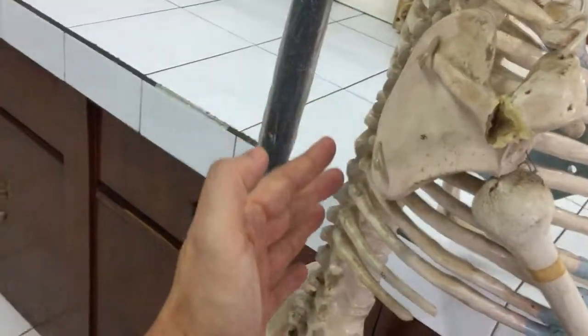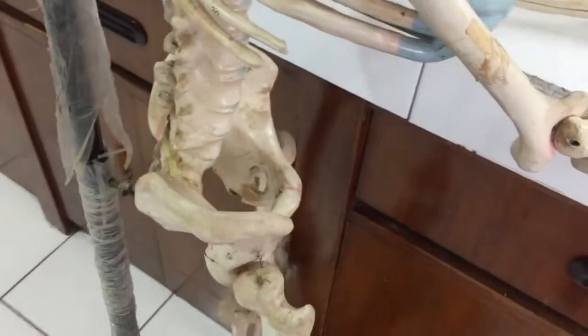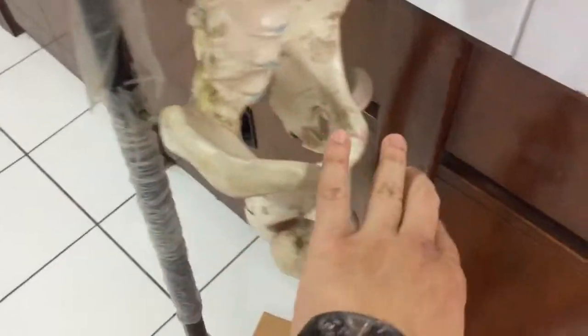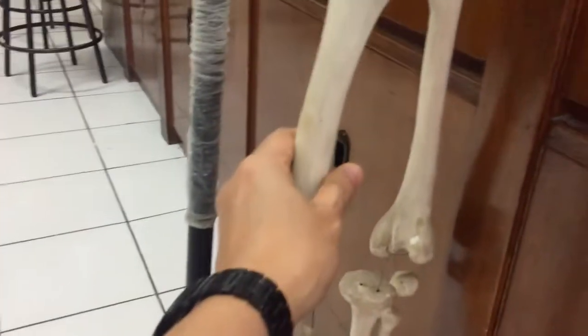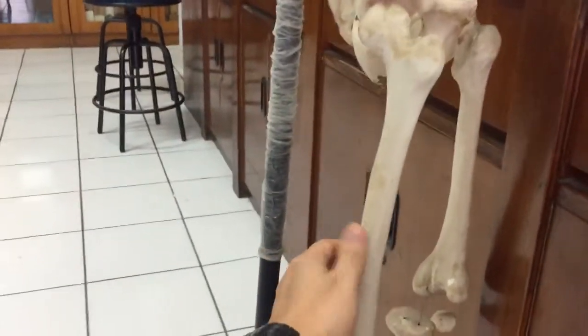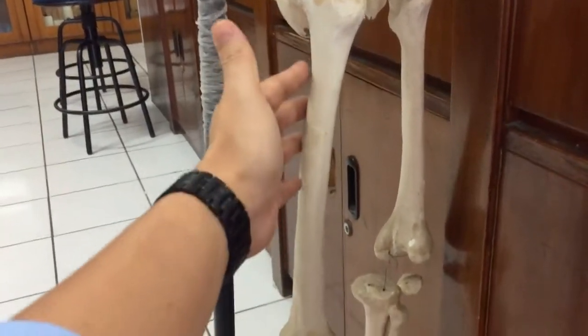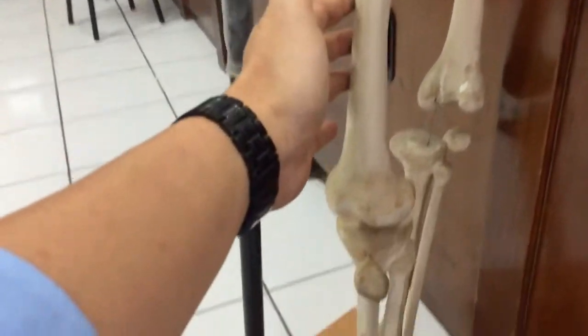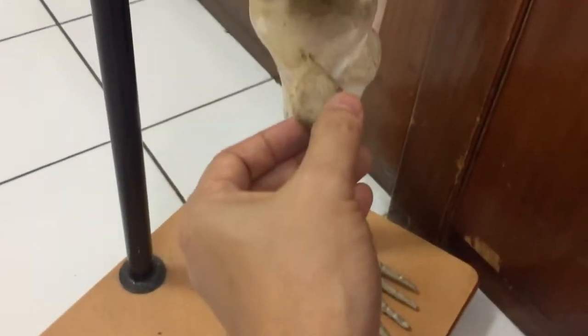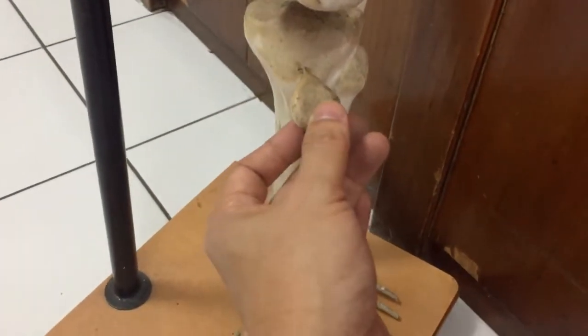Then we have the vertebrae, and the pelvic girdle, which consists of several bones. We also have the biggest, heaviest bone in our body, which is the femur, the thigh bone. And we have the patella.